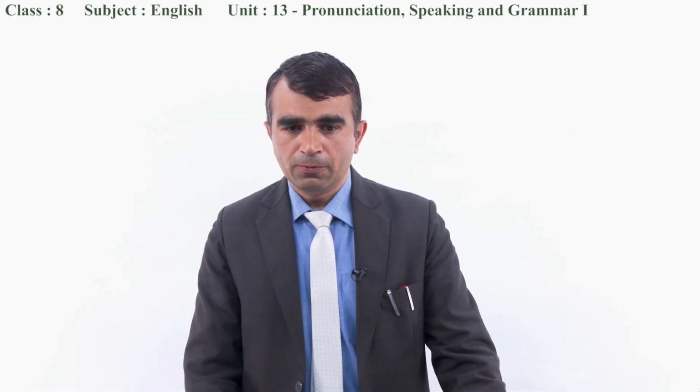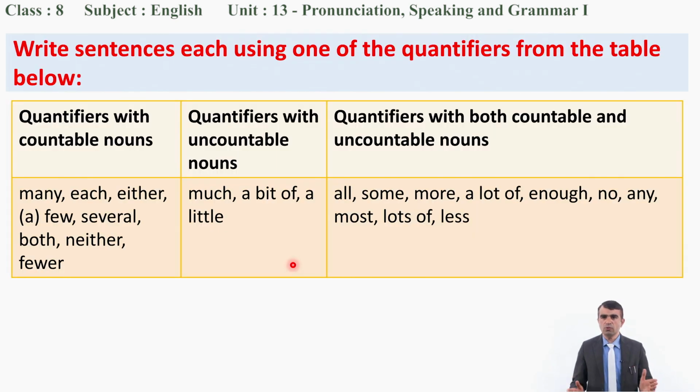Good. Well, finally, here is a small task for you. You can practice it later. Just try writing some sentences using the correct quantifiers. Write sentences each using one of the quantifiers from the table below. Each sentence should use one of the quantifiers.